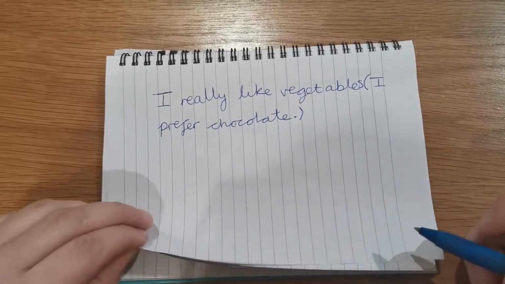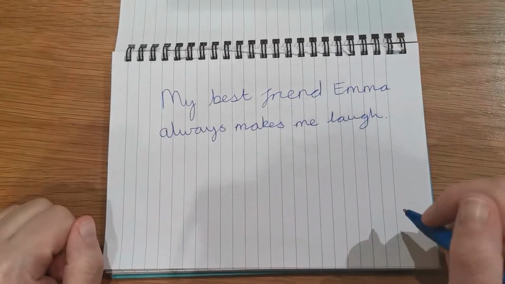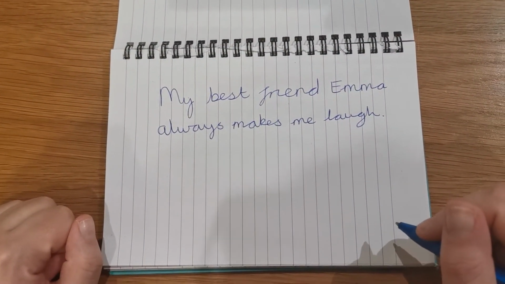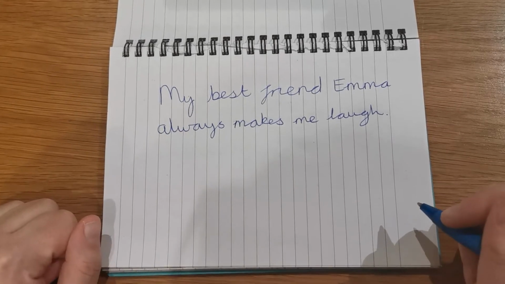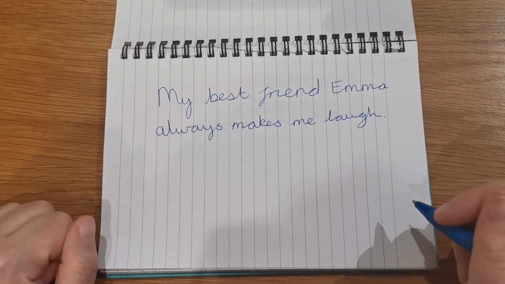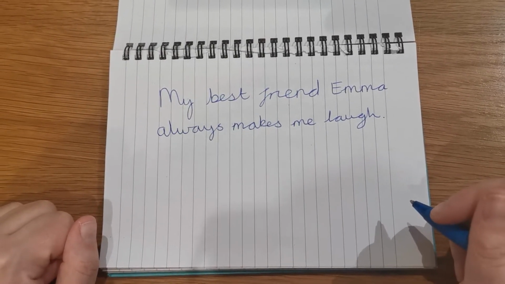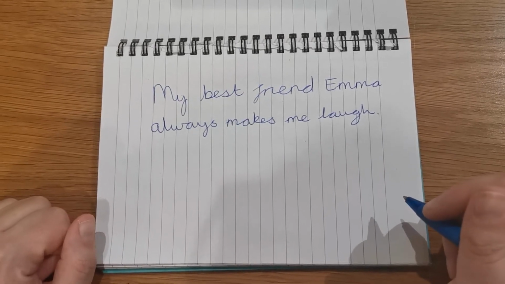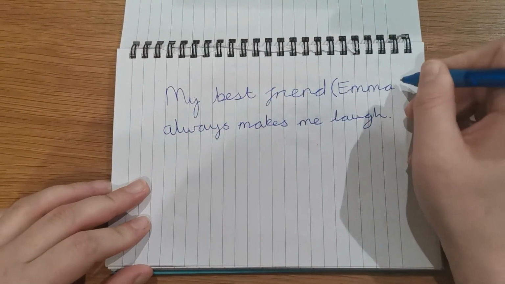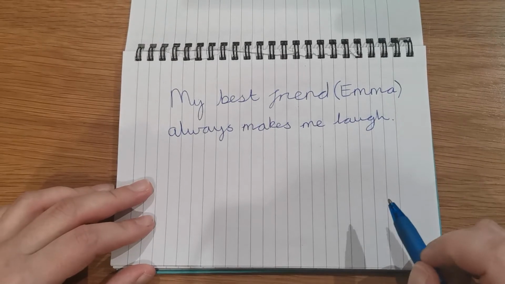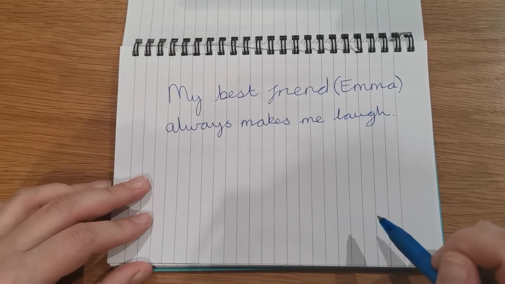Let's have a look at another example. My best friend, (Emma), always makes me laugh. Here I'm just including a little bit of extra information. The extra information is the fact that my best friend is called Emma. So I put that inside the brackets. My best friend, (Emma), always makes me laugh.